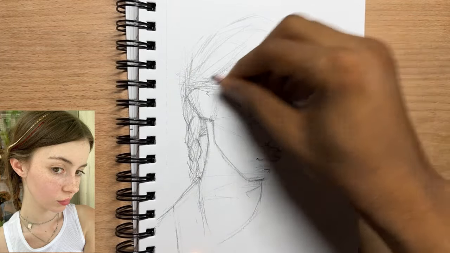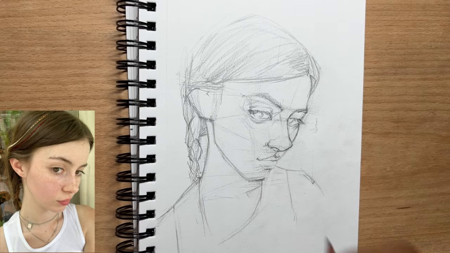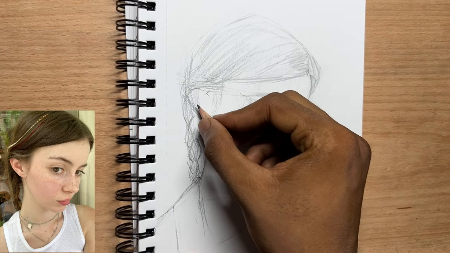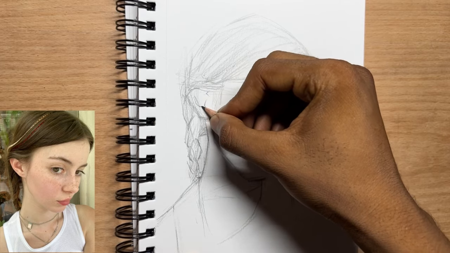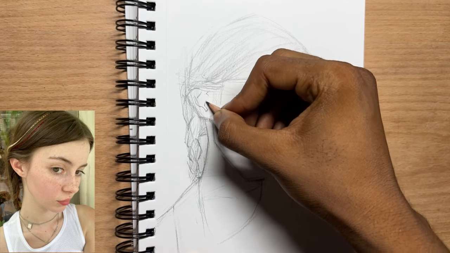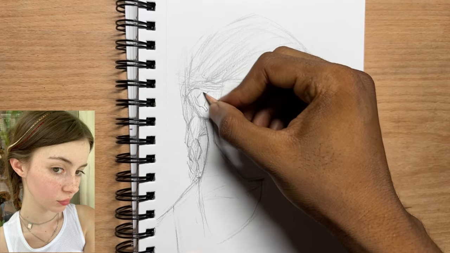Okay, so I'm using the side of the pencil to draw those soft lines. Yeah, I think that is it. But I feel like if I add more details, the drawing might be much worse. So I'm not gonna add details. I think this is enough. Okay, guys, let me know what you think.